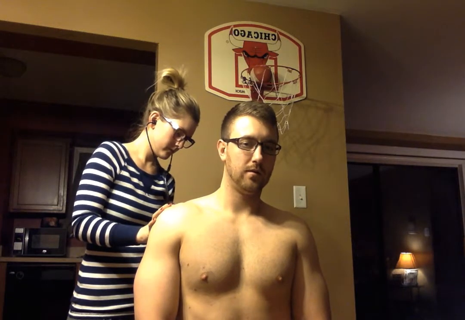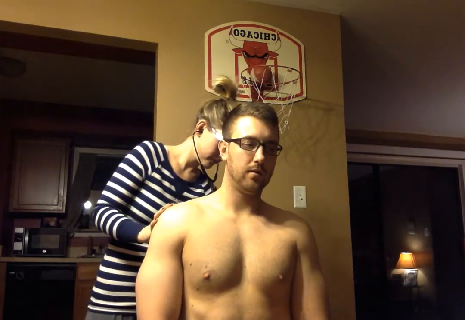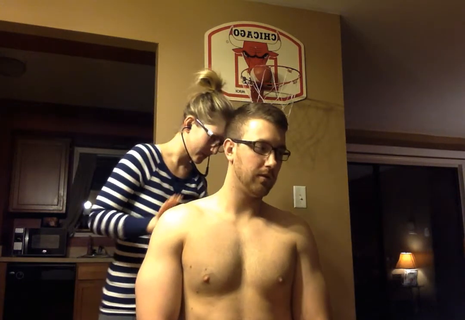Now we're going to assess his lung sounds, which are best auscultated with your stethoscope on the bare skin. Deep breath. Breath sounds are clear and no adventitious sounds are noted. And you would usually assess that in a Z pattern.